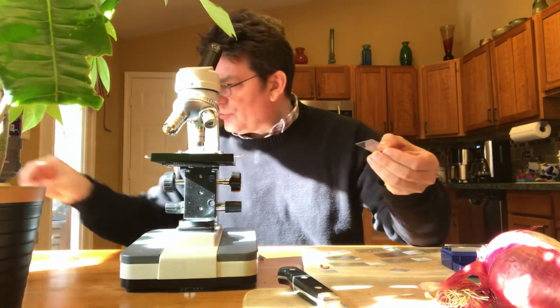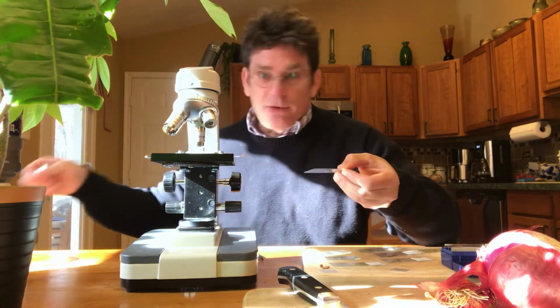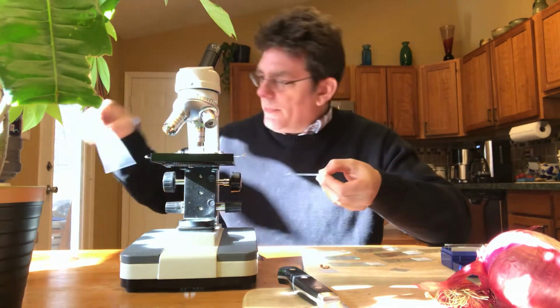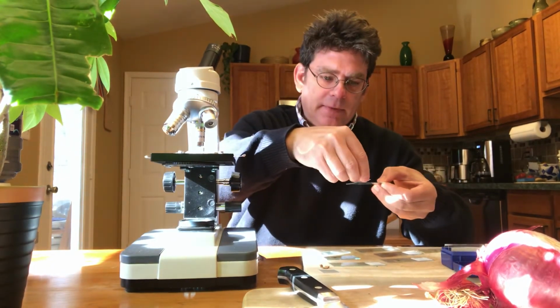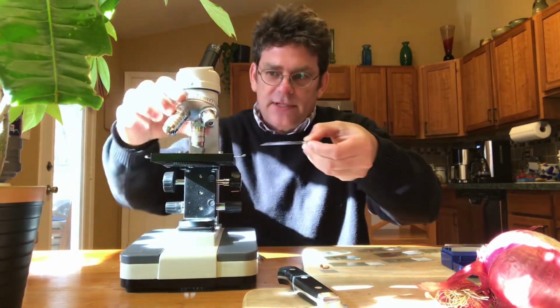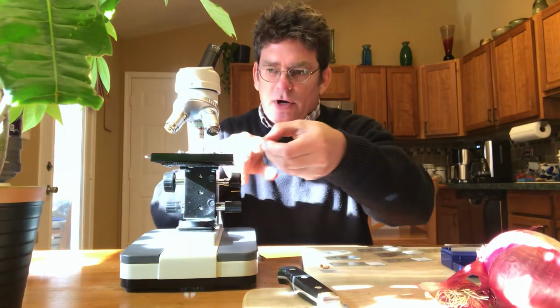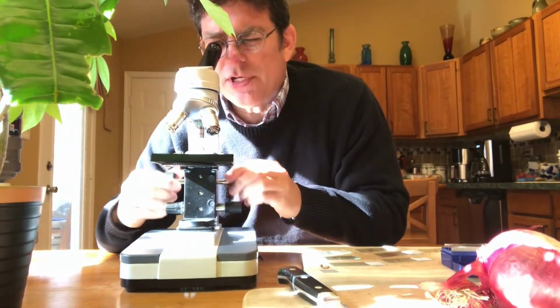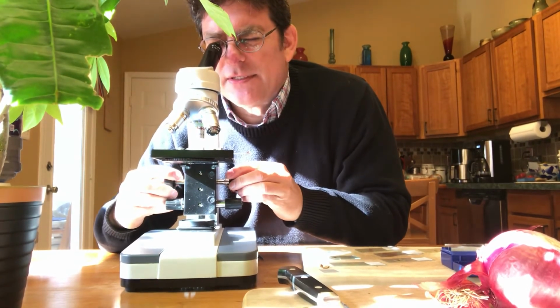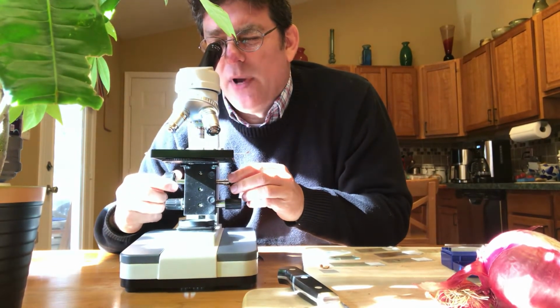And again, I'm going to put a little drop of water on top of it. This is actually a little bit of dye or stain, so it'll show up better. And then I'm going to put my cover slip on top. And again, this is called a wet mount slide. I'm going to go back to low power to start. Put my slide on. Turn my coarse adjustment knob to bring that into focus to see the cells. And there they are. I can see them pretty well.